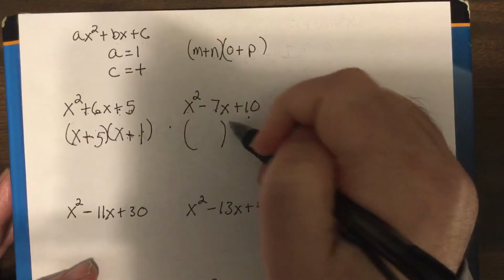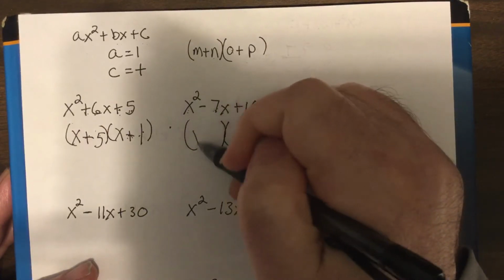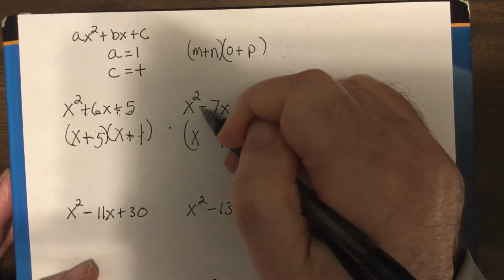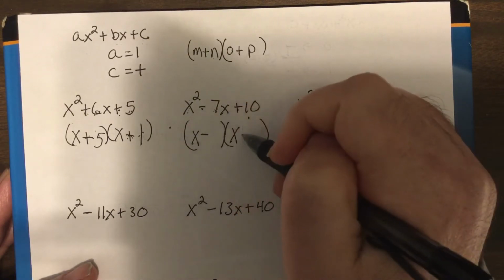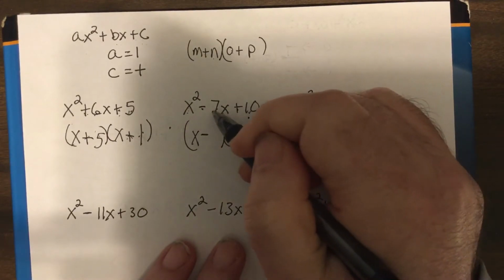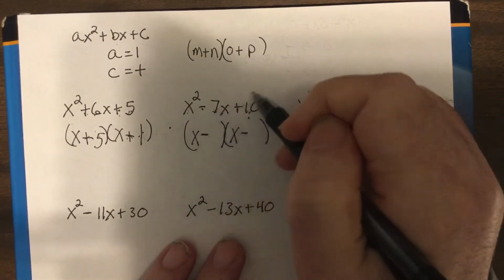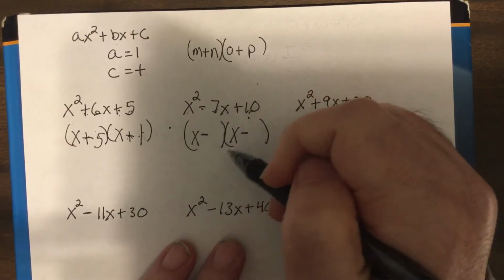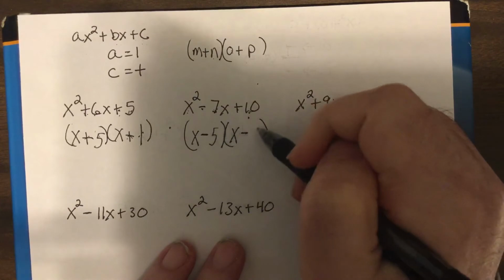So again, x squared is x and x. Last term's plus, so both signs are the same as the middle, which is minus minus. And what do you multiply to get 10, but when you add those numbers, you get 7? Let's see, 1 and 10 would be 10, but 1 plus 10 is 11. Shoot, how about 5 and 2.